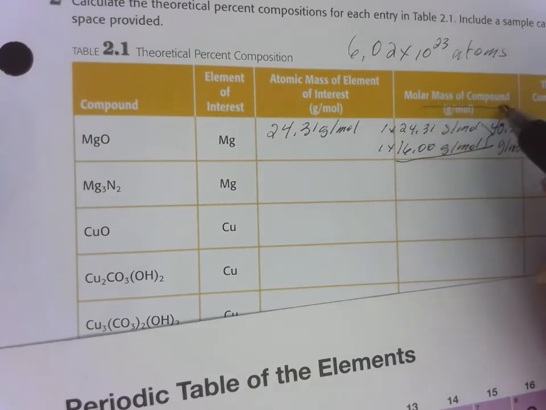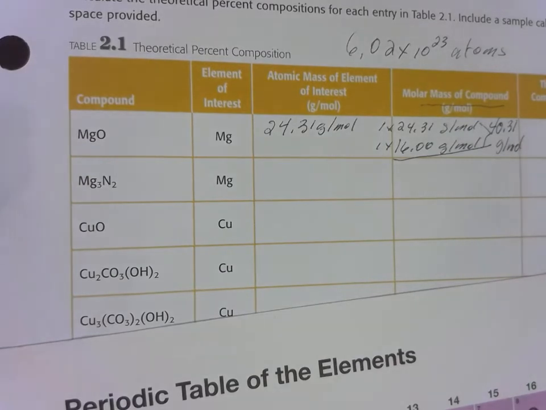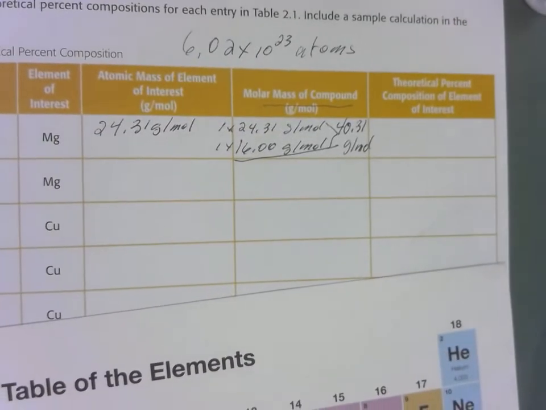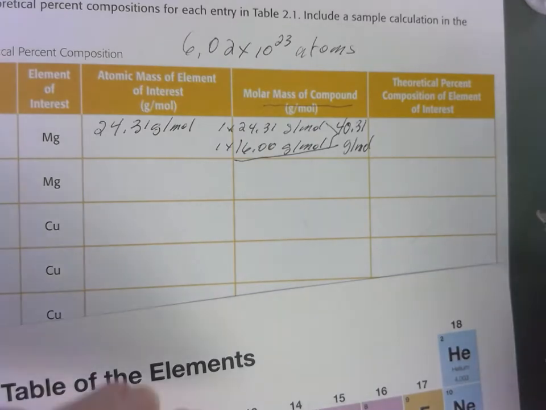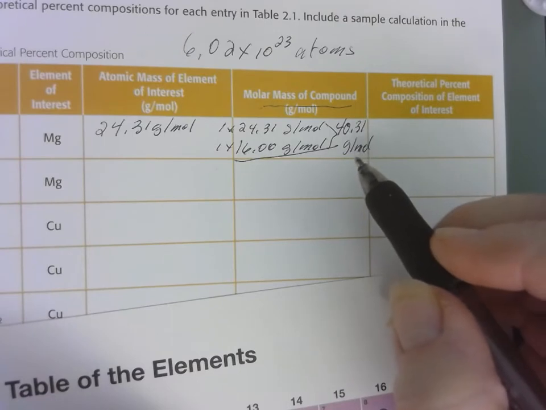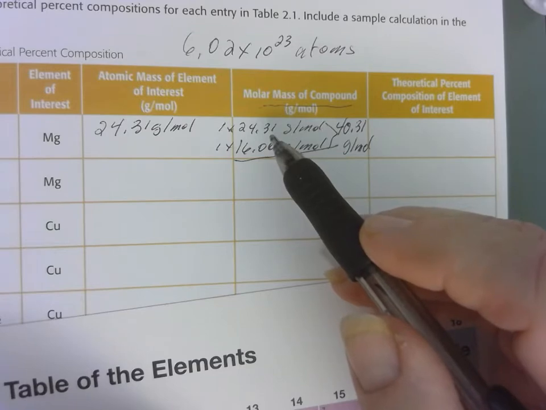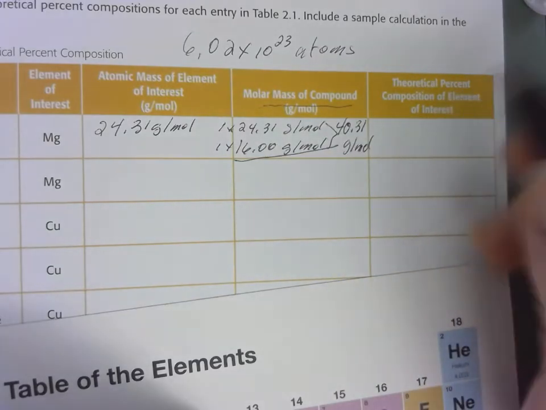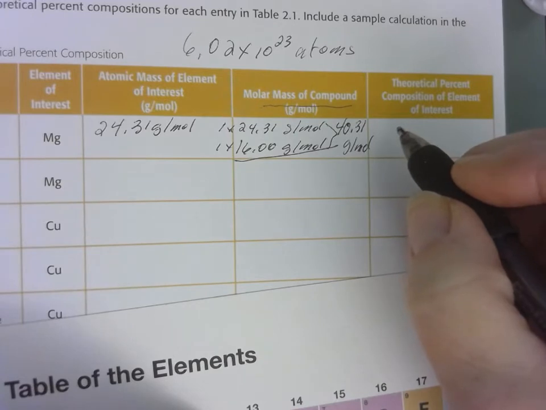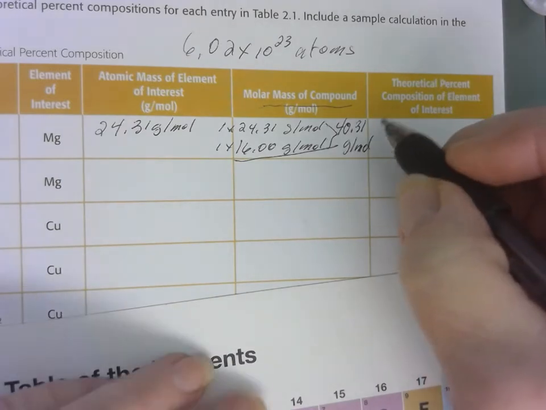The molar mass of the compound is 40.31 grams per mole. So we got that by adding up the individual atoms, or the individual elements. Now we want to find the theoretical percent composition of the element of interest. Of that 40.31 grams, only 24.31 grams are represented by the magnesium. So in order to find the theoretical percent, we take the element of interest and divide it by the total mass of the compound times 100% to get our theoretical percent.